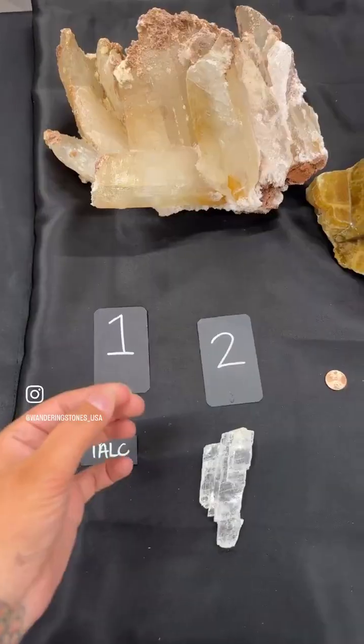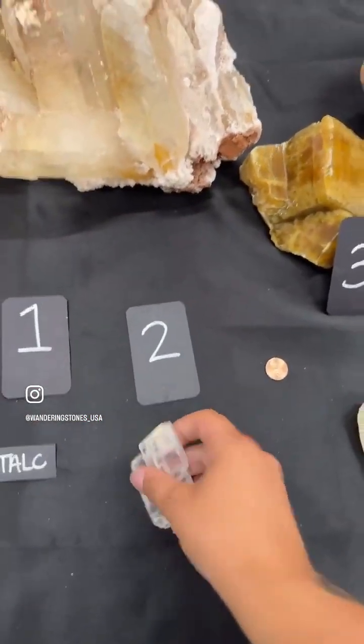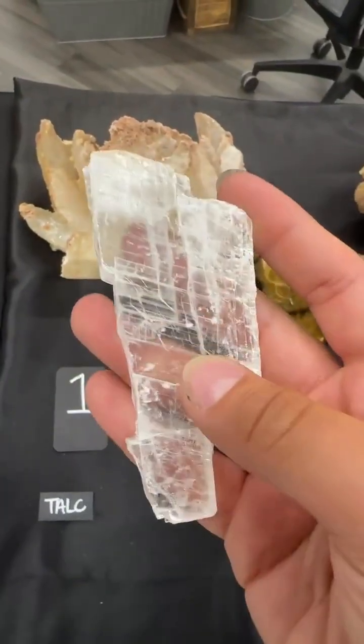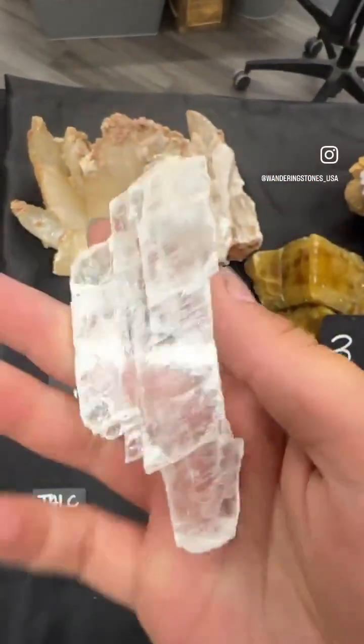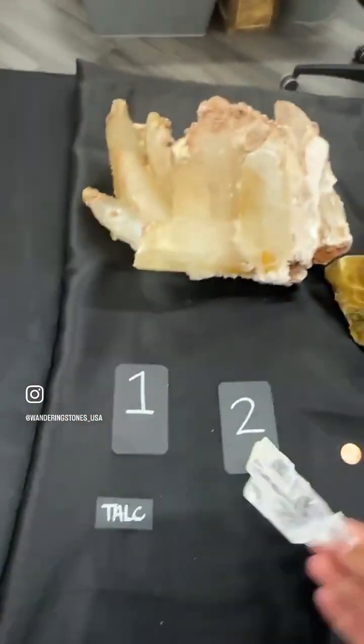You'll be able to scratch that with your fingernail. This is selenite. This is a gypsum mineral. And this one is really, really beautiful, but very soft. You'll be able to see me scratch that with my fingernail. So it's super, super, super soft.